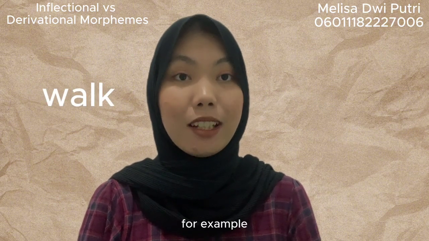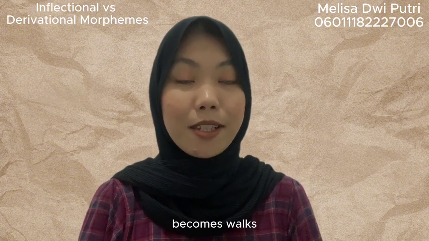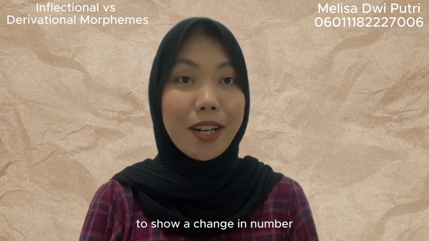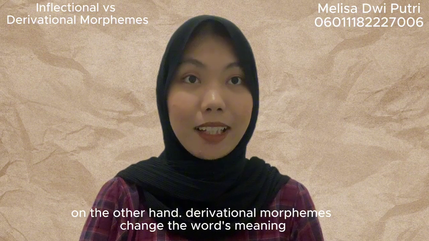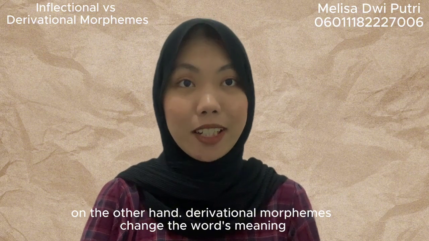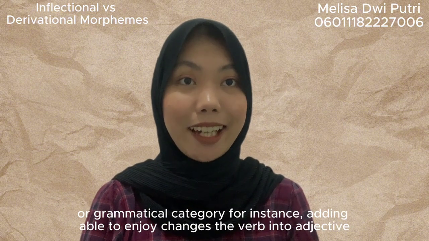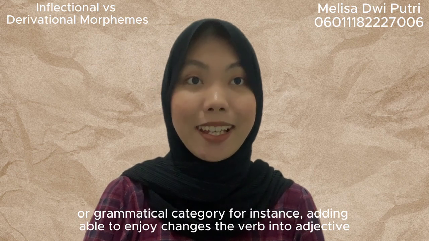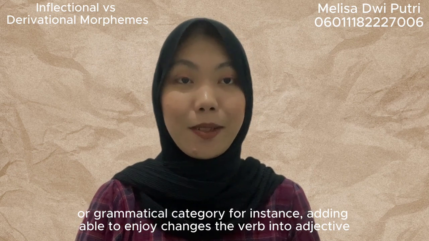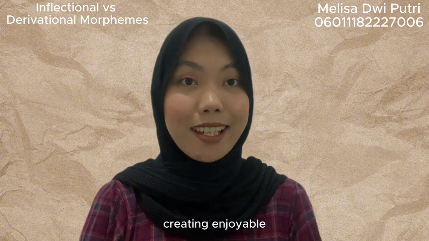For example, walk becomes walks to show a change in number. On the other hand, derivational morphemes change the word's meaning or grammatical category. For instance, adding able to enjoy changes the verb into an adjective, creating enjoyable.